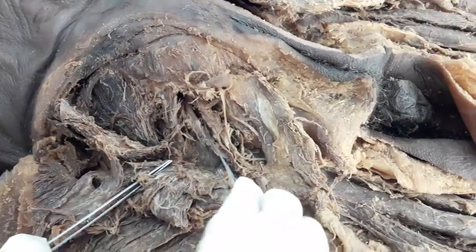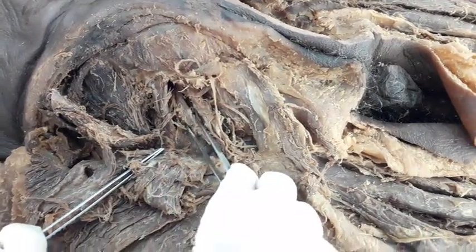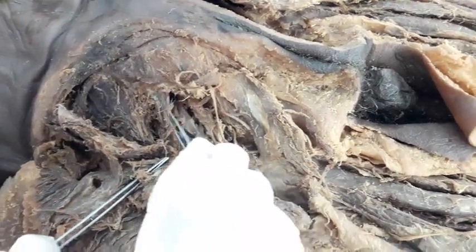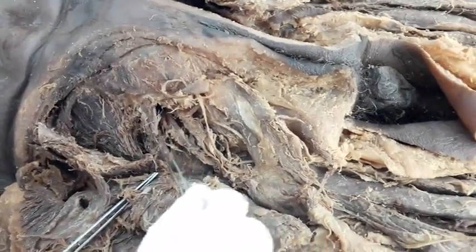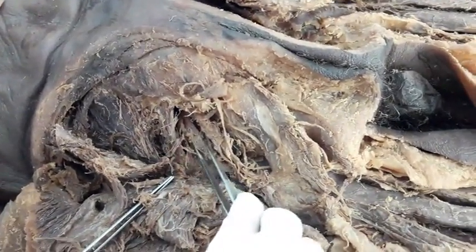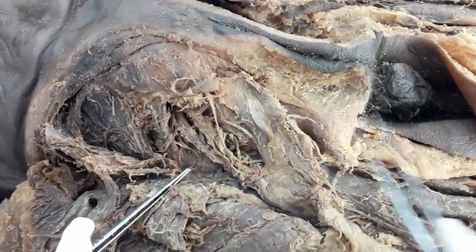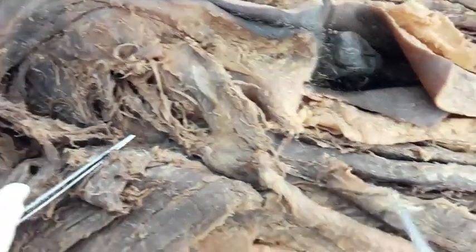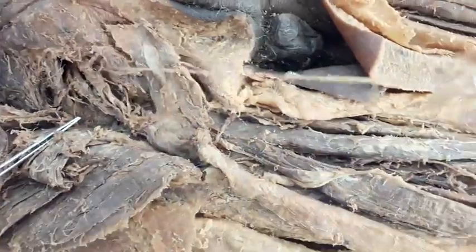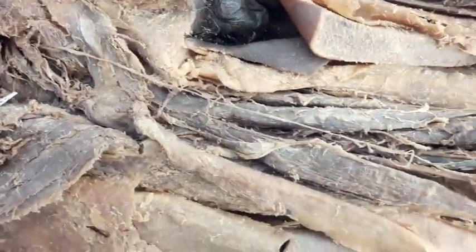It belongs to the sacral plexus and leaves the pelvic region through the greater sciatic notch, inferior to the piriformis. So the sciatic nerve is visible here. Another nerve that belongs to this region is the posterior cutaneous nerve of the thigh.